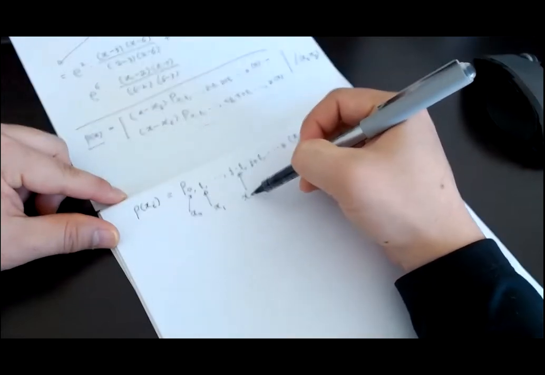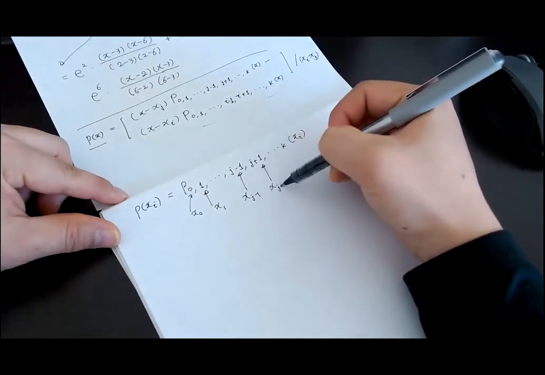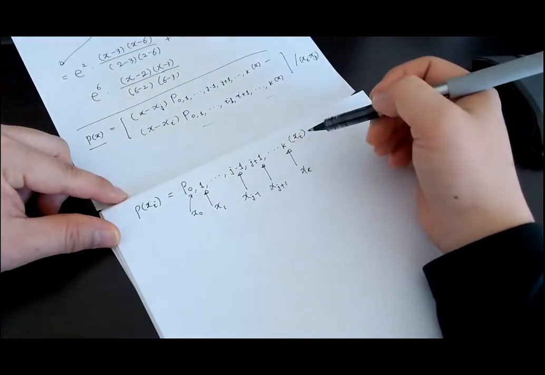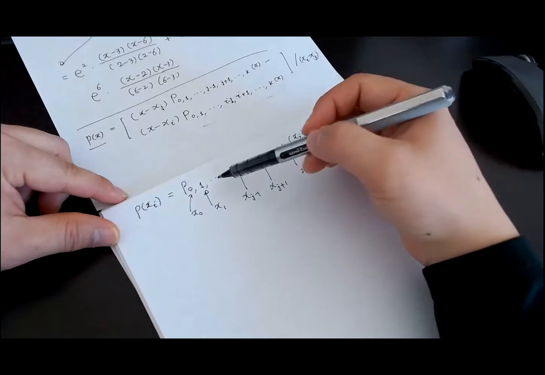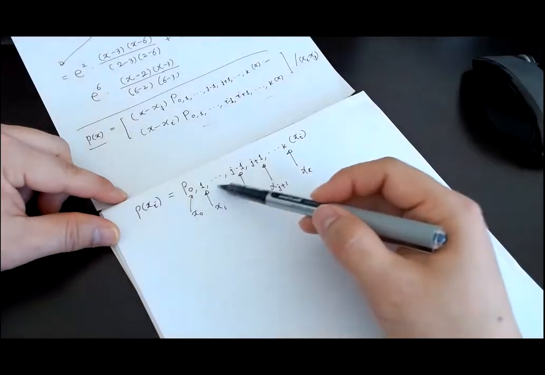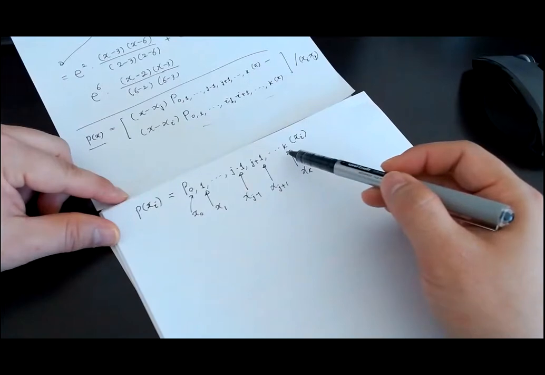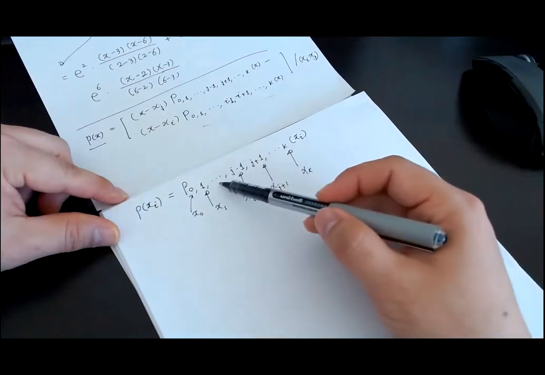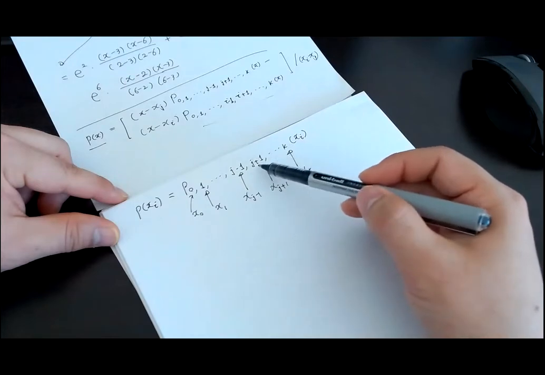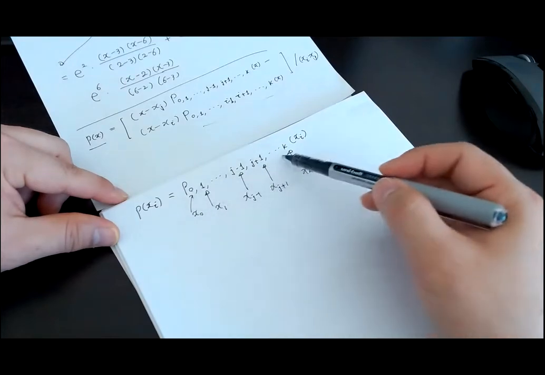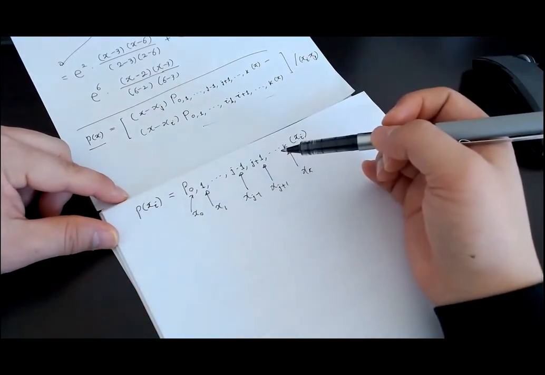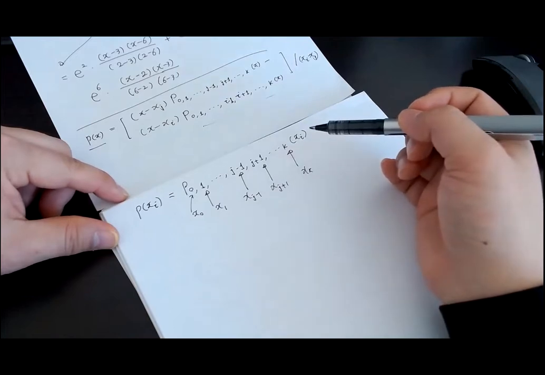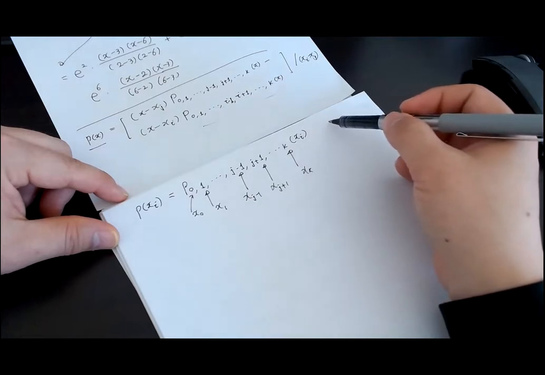J minus 1 means xj minus 1, and then this is xj plus 1, right? This means xk. So since i is not equal to j, i and j are distinct, so i must be in this list, okay? So maybe here xi is right there, or j plus 1 could be xi. It means that this Lagrange interpolating polynomial actually interpolates the f at xi, right? So this is equal to f of xi.